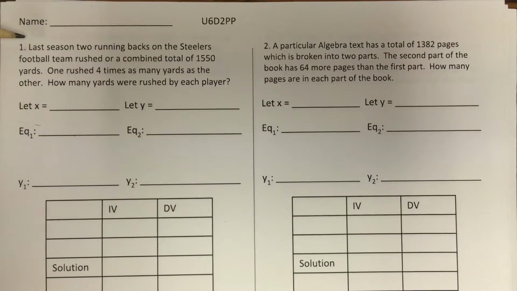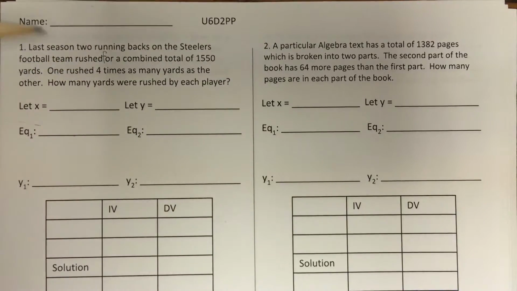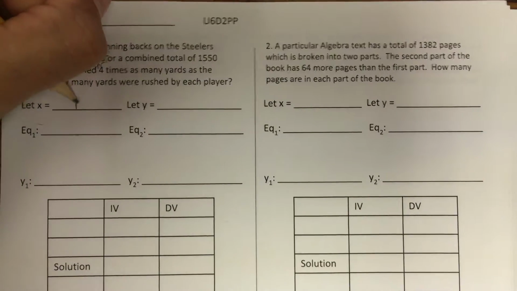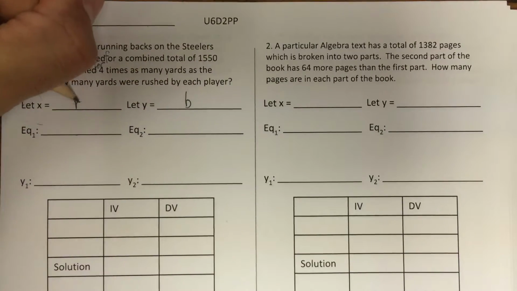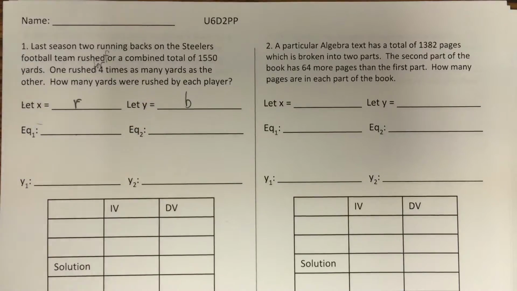Last season, 2 running backs on the Steelers football team rushed for a combined total of 150 yards. One rushed for 4 times as many yards as the other. How many yards were rushed by each player? All right, so let's define variables here, x and y. We've got 2 football players, 2 running backs. Let's call them R and B. Sorry, not imaginative. Running back 1 will be R. Running back B will be B.